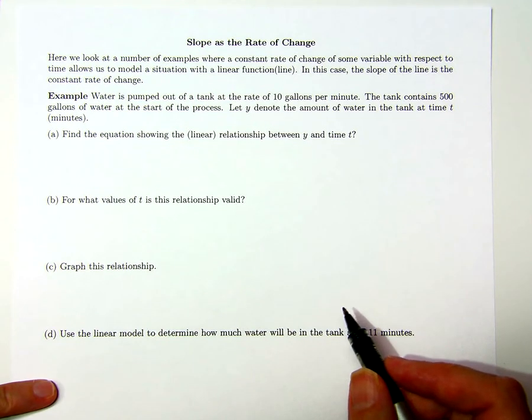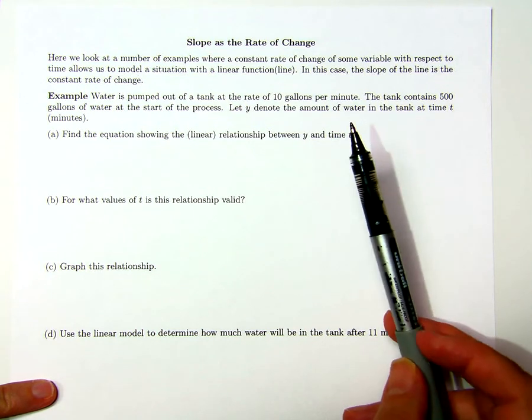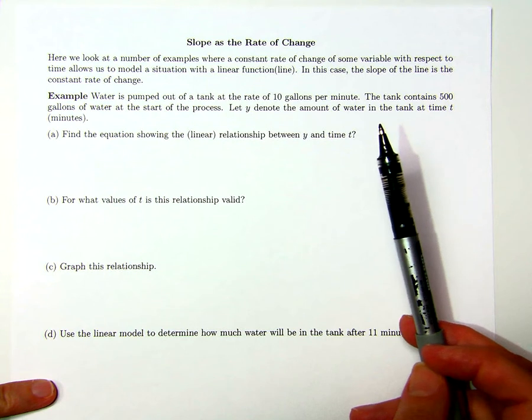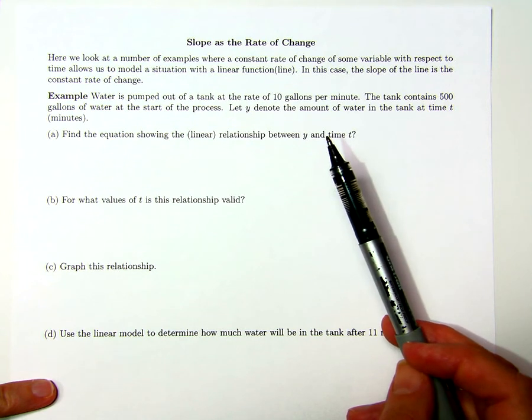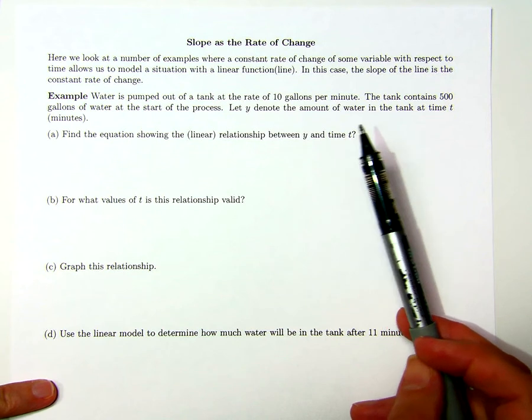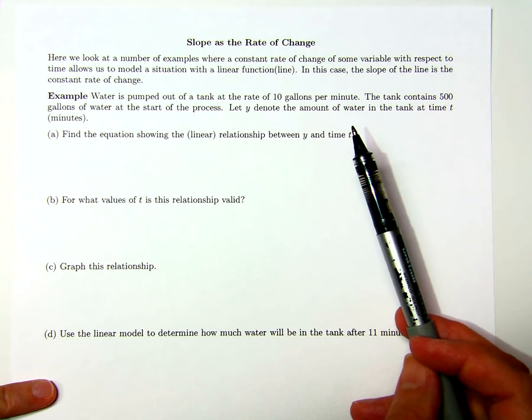We're now going to look at a bunch of examples where a constant rate of change of one variable with respect to another, in two cases time, allows us to model a situation with a linear function or a line. In this case, the slope of the line is going to be the constant rate of change.